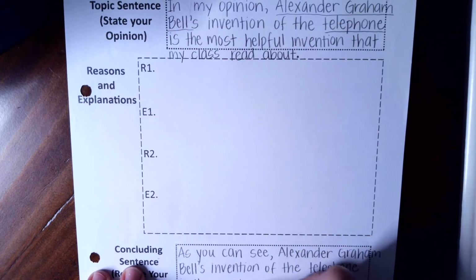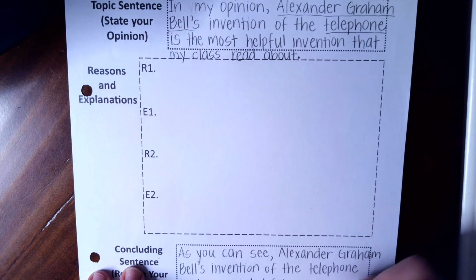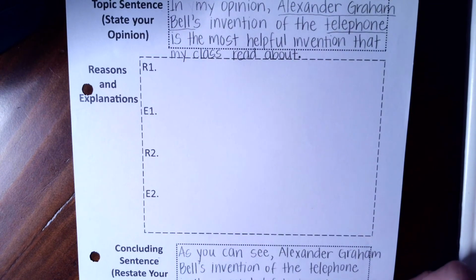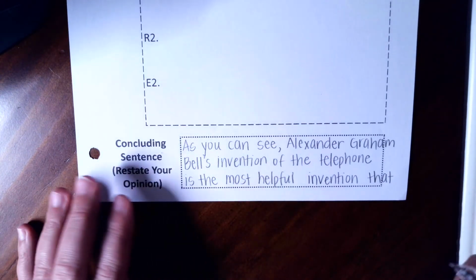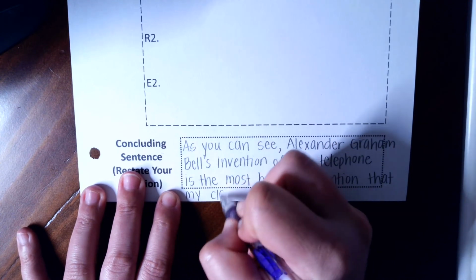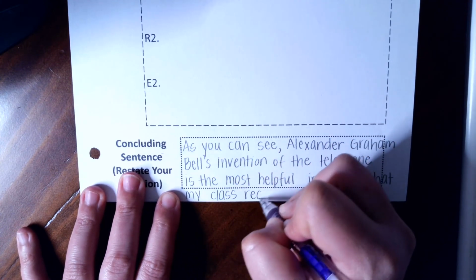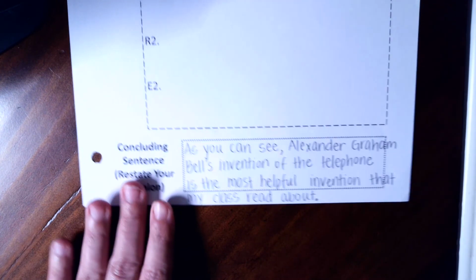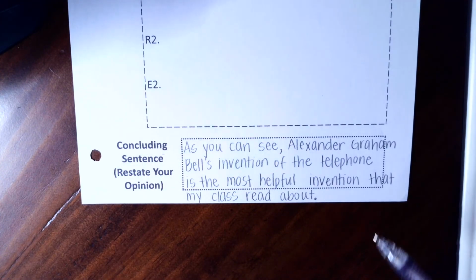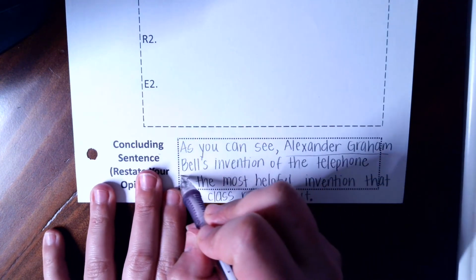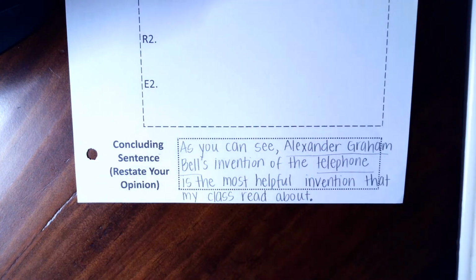Is the most helpful. And see how I'm kind of going a little bit out? That's totally fine. That my class read about. Okay, so take some time, write your concluding sentence. Remember, you are filling in your inventor and your invention.